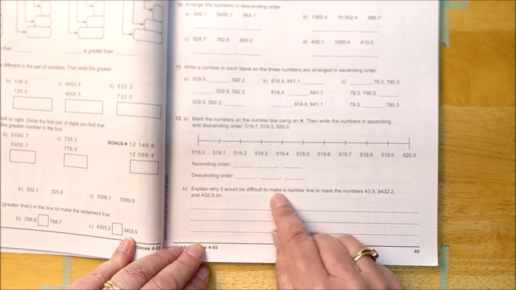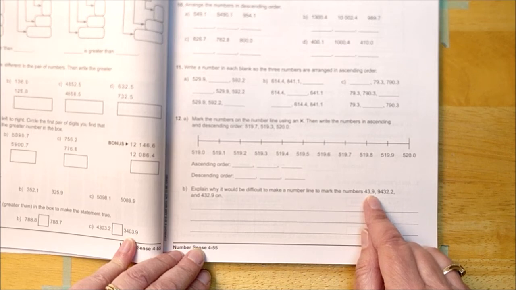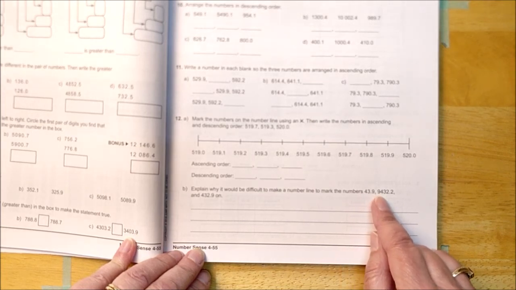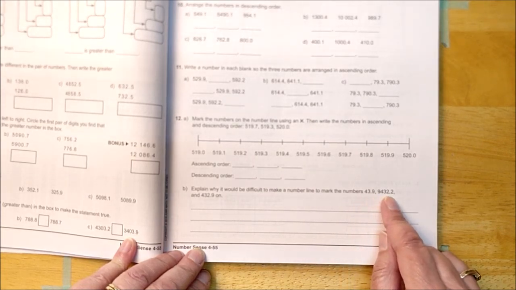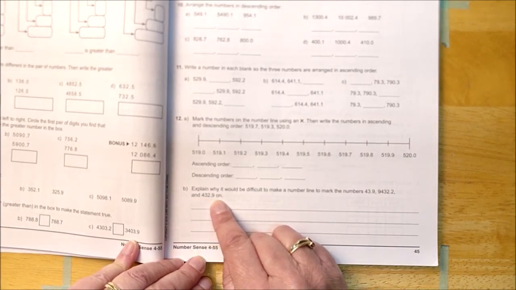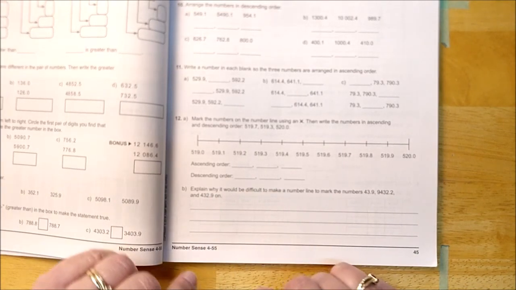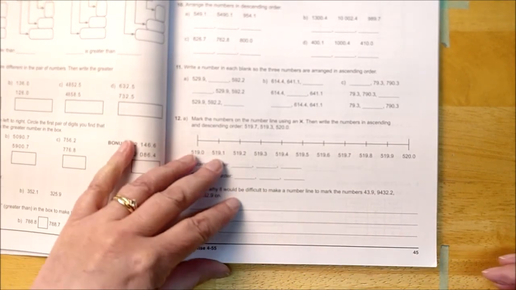Explain why it would be difficult to make a number line to mark the numbers 43 and 9/10, 9,432 and 2/10, and 432 and 9/10 on. So why would that be hard to make a number line for those three numbers? And tell me there. So that is your math for today.